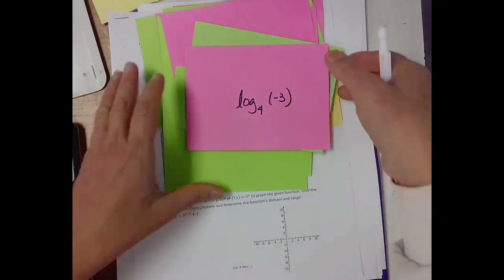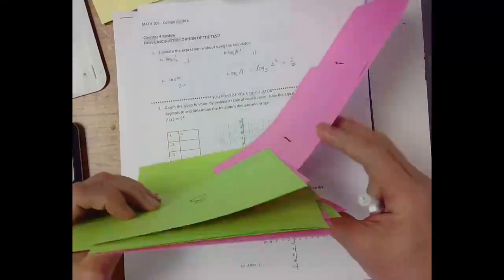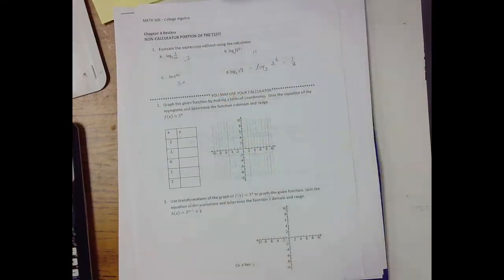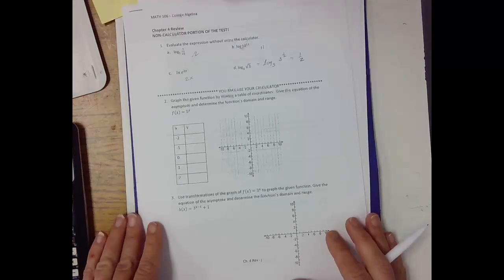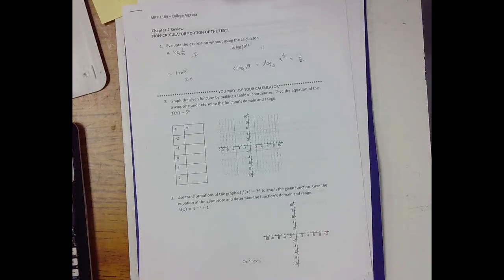So anyway, you will have on your test just 8 problems just like this, and then you'll turn in your test and then finish your test with your calculator. Does that sound okay? Yeah.